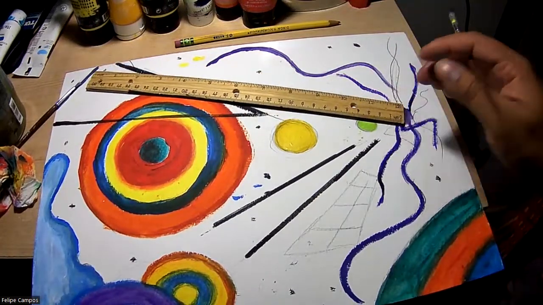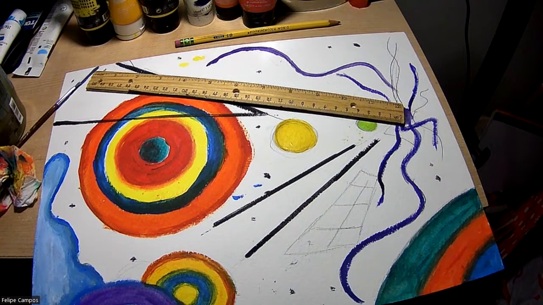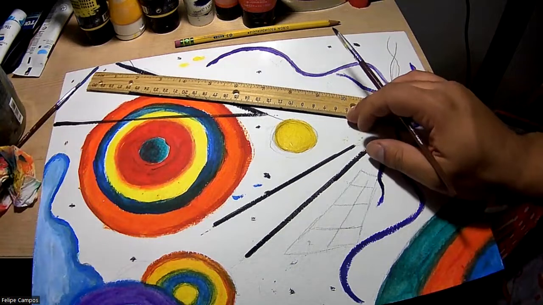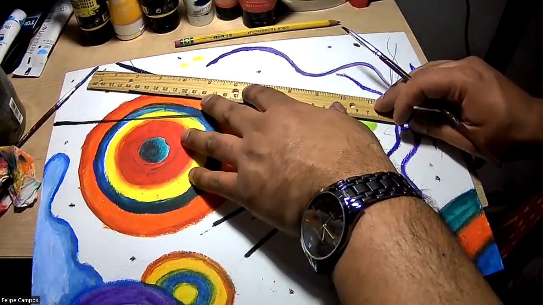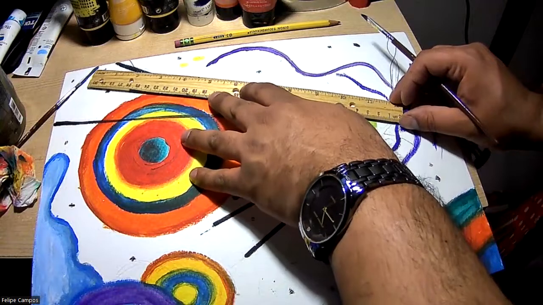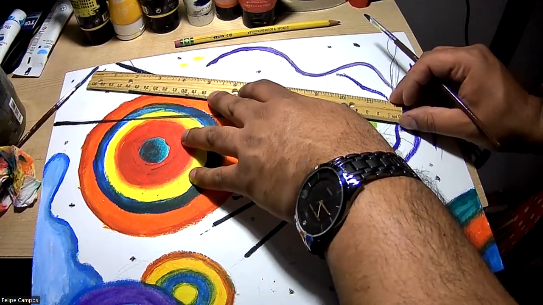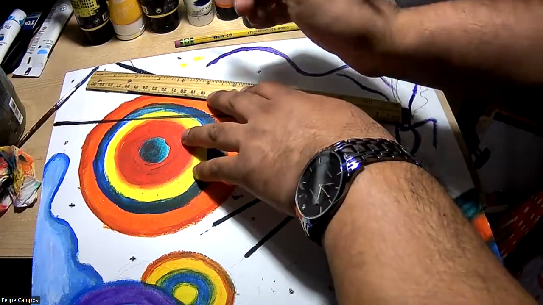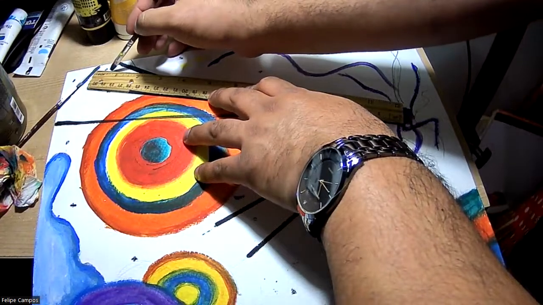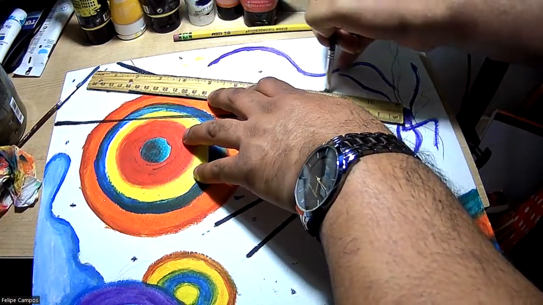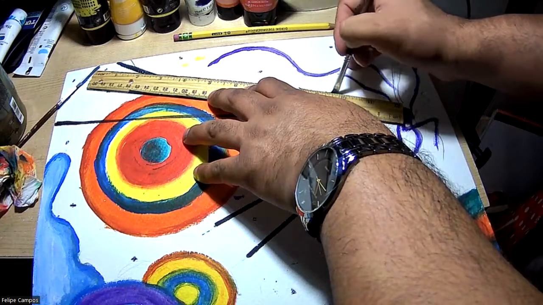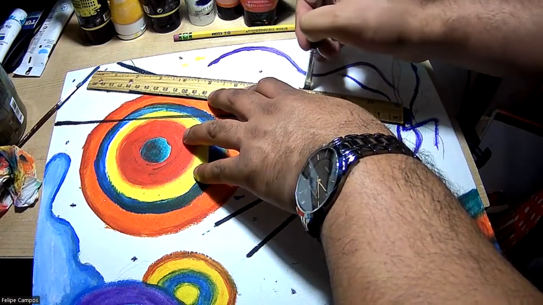All right. Let's see. Okay. This one's going to be a long line, so we got to be careful. And you know what? You don't even have to use a paintbrush.